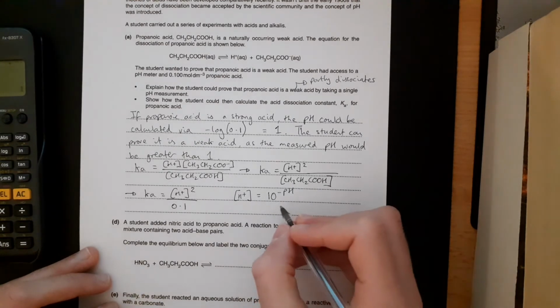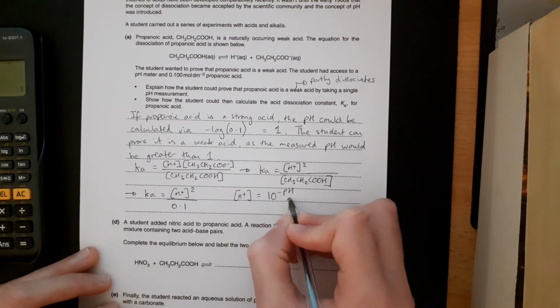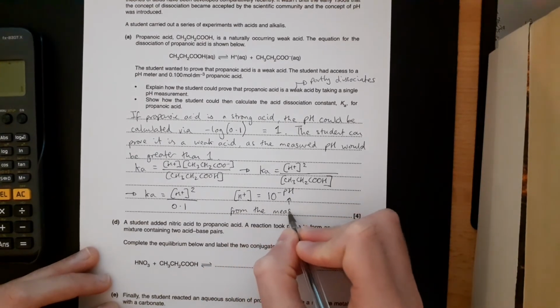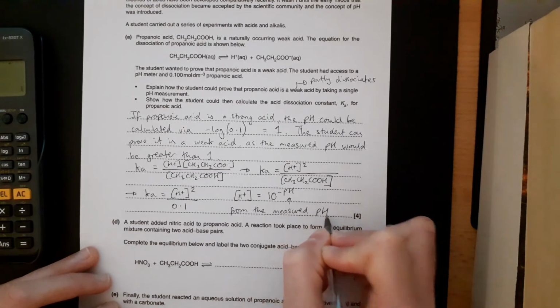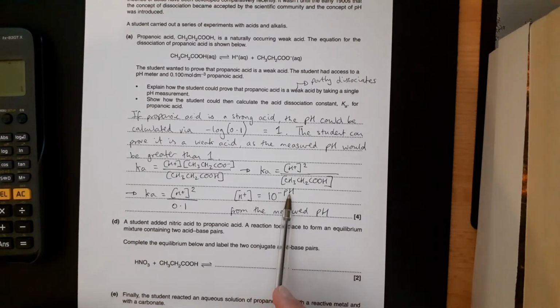Okay, so from the measured pH, you could say here. It's a strange question, this, because you're not actually doing the calculation, you're just describing how to do it. Measure the pH, do 10 to the minus pH to get the H plus concentration, square that, divide it by the acid concentration, and then there's your Ka. Okay, so you have described how to do it.